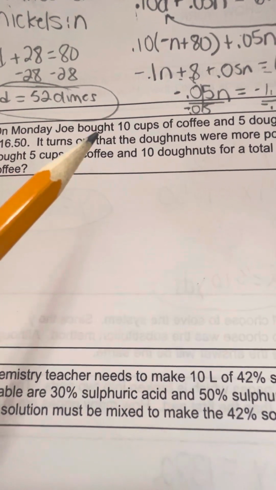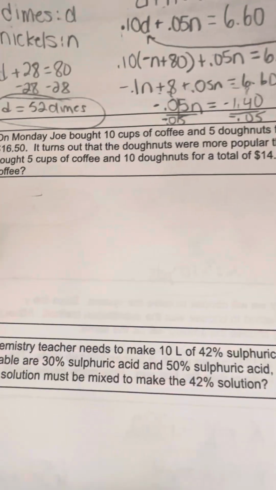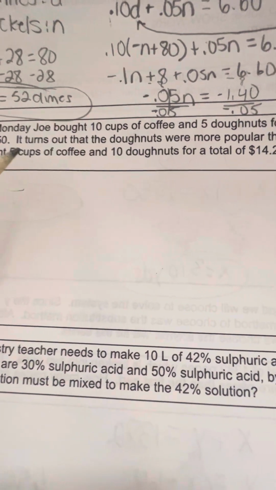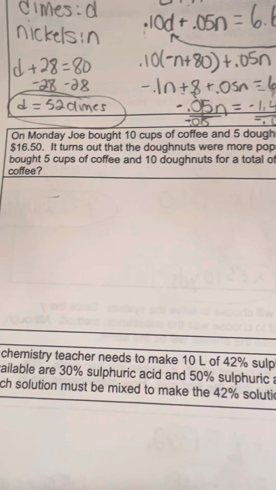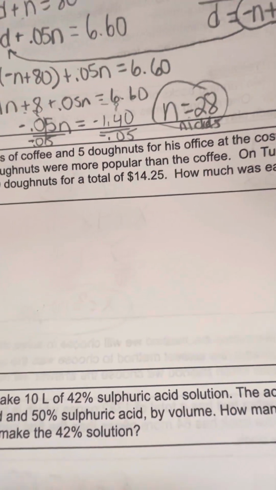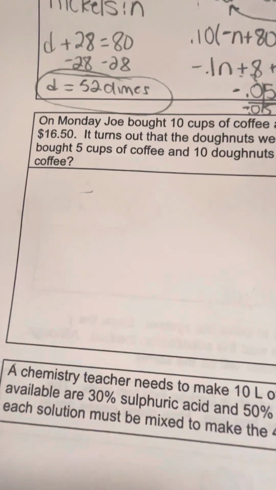Joe bought 10 cups of coffee and 5 donuts for his office at the cost of $16.50. Turns out that the donuts were more popular than the coffee. And so on Tuesday, he decided to buy 5 cups of coffee and 10 donuts for a total of $14.25. So we're looking to find out how much each cup of coffee was.